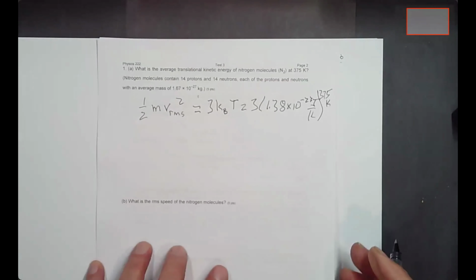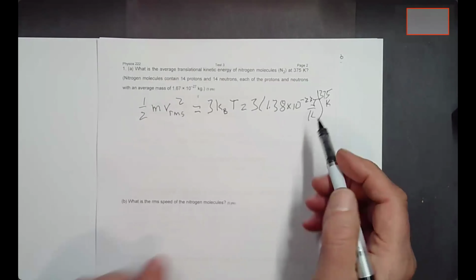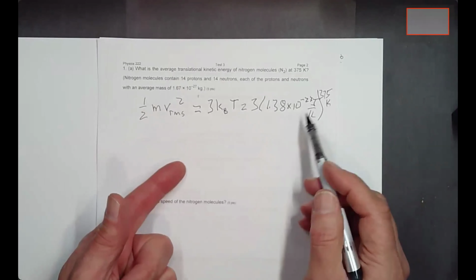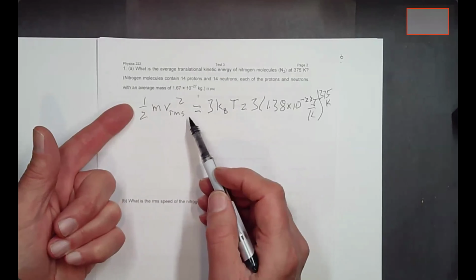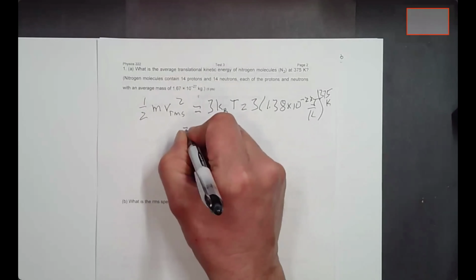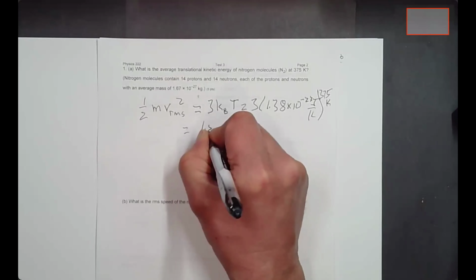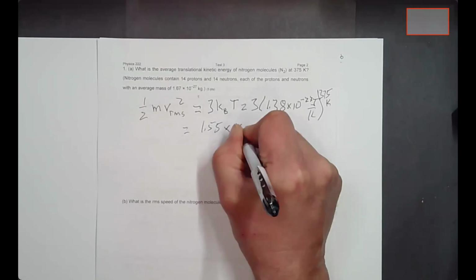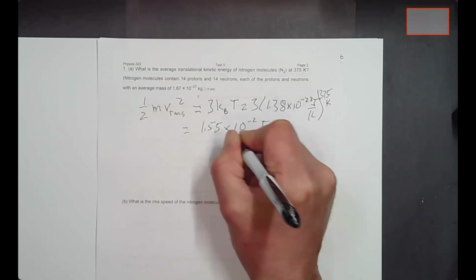So kind of a mess, but that's all you have to do to get the average translational kinetic energy. You don't have to do anything over here yet. So for the first part, it's just going to be 3 times... and it is 1.55 times 10 to the minus 20 joules, okay, which isn't much.